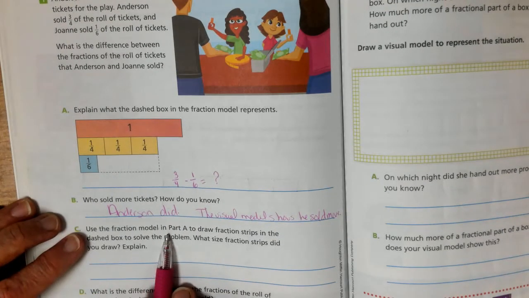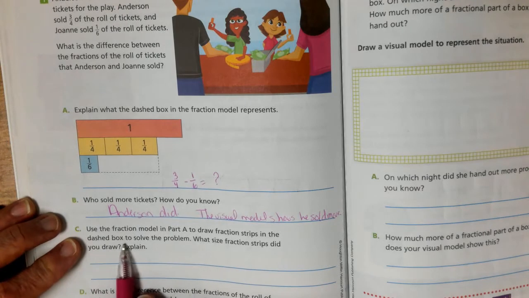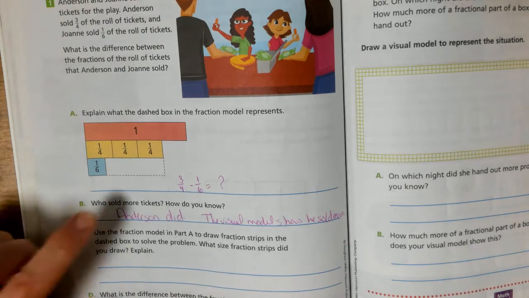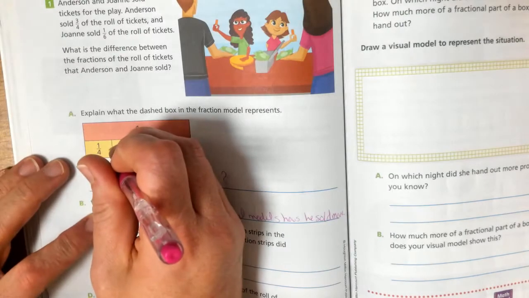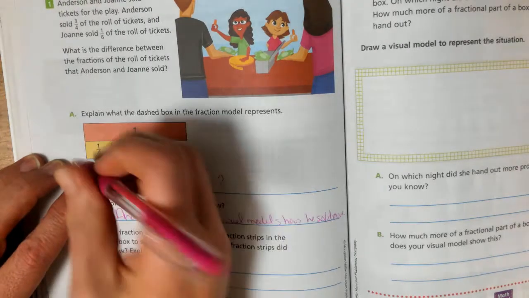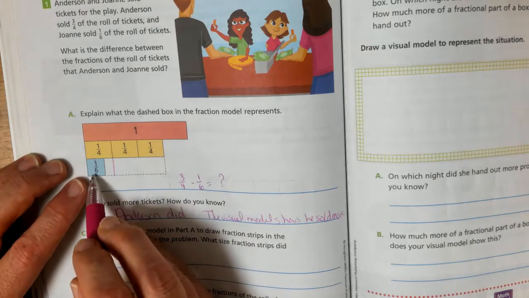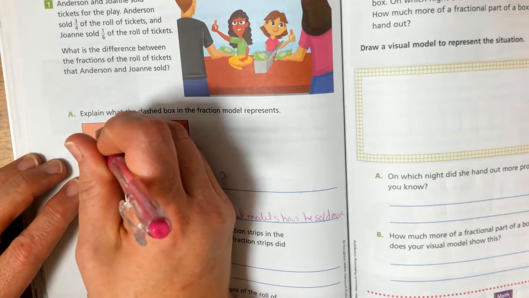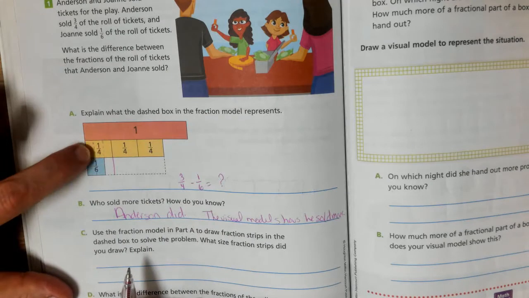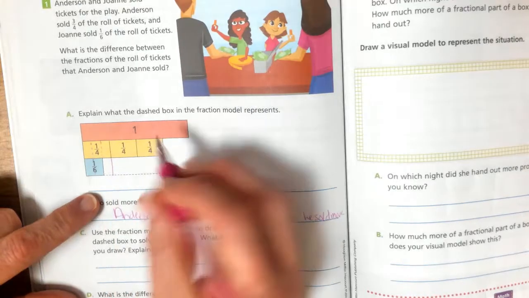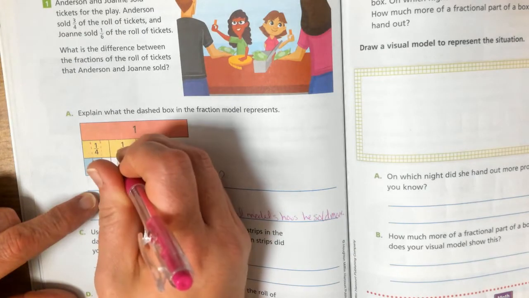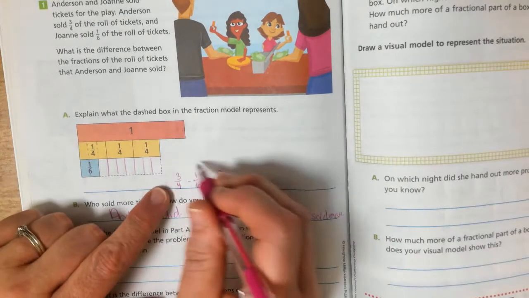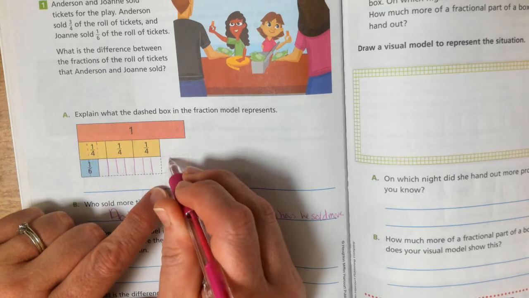So we're going to use the fraction model in part A to draw fraction strips in the dashed box to solve the problem. So we need to figure out what size fraction strips we probably need to draw. Well, if I look at my model, if I draw a line here, and I draw a line here, that 1/6 is the same as 2 parts of this, right? So if I were to break this up into 3 pieces, and come all the way across, and if I were to continue on, I would have to do another 3, right?